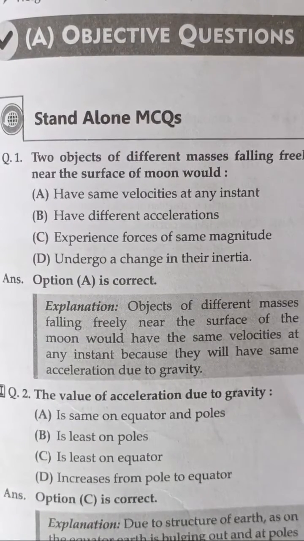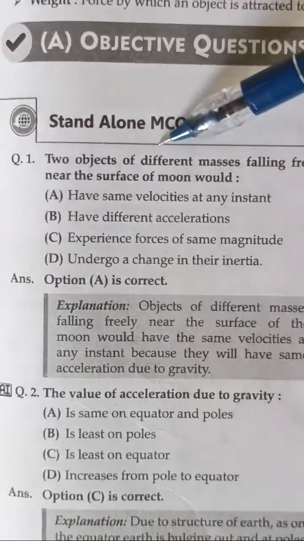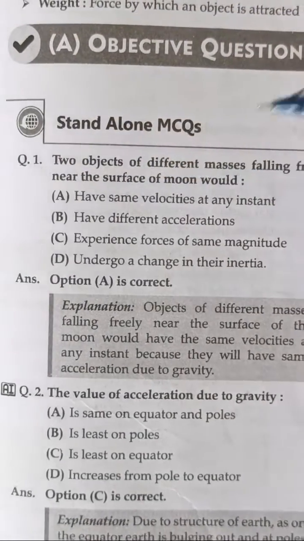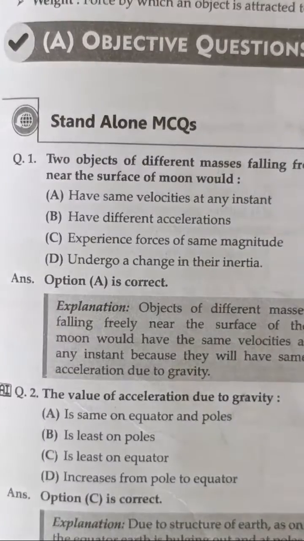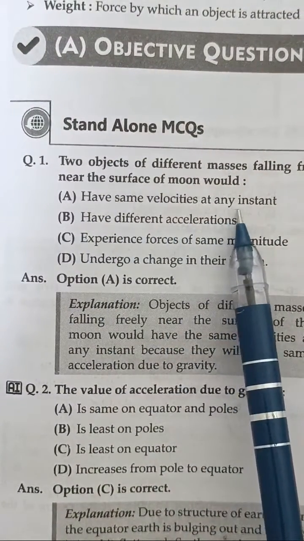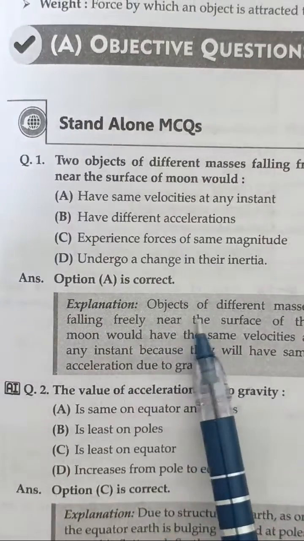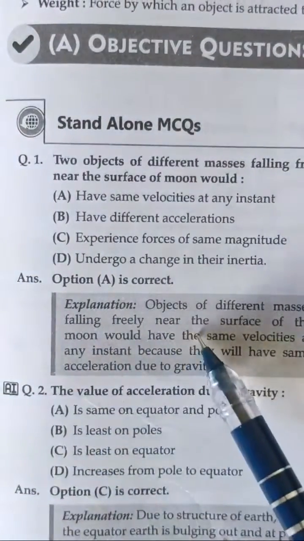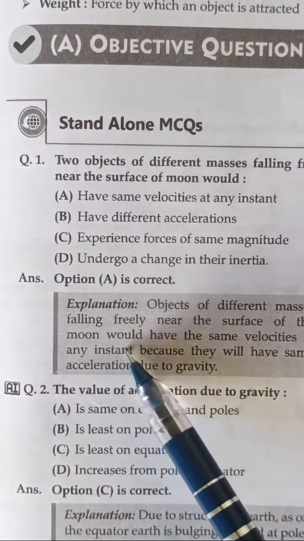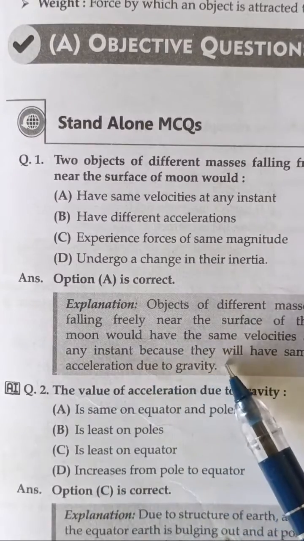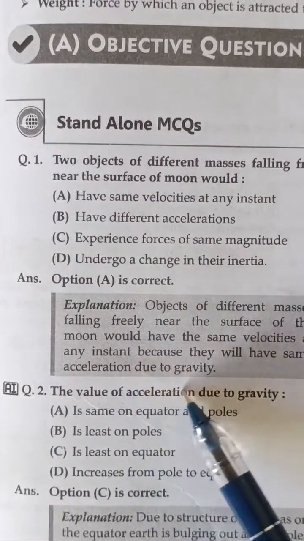Now we will move to our next question. Two objects of different mass falling freely near the surface of the moon would: answer, have the same velocity at any instant. Explanation: objects of different masses falling freely near the surface of the moon would have the same velocities at any instant because they will have the same acceleration due to gravity.